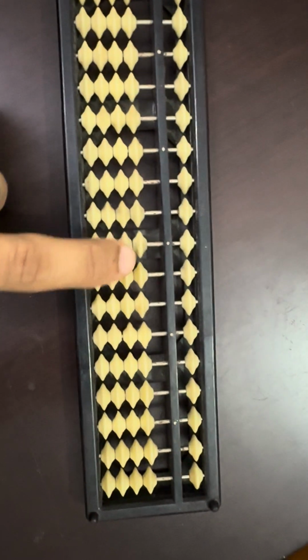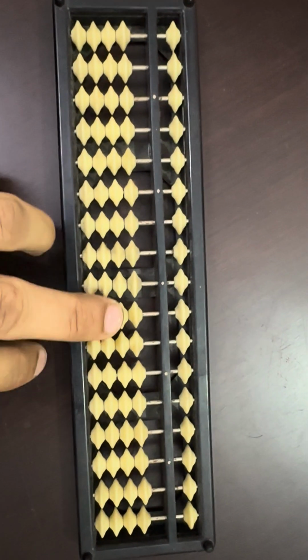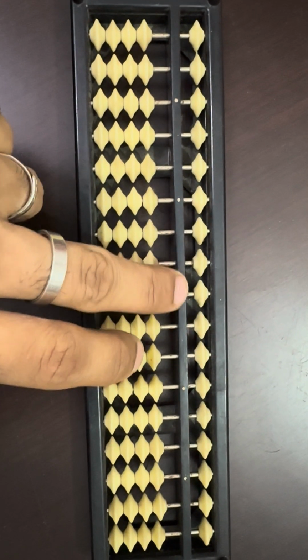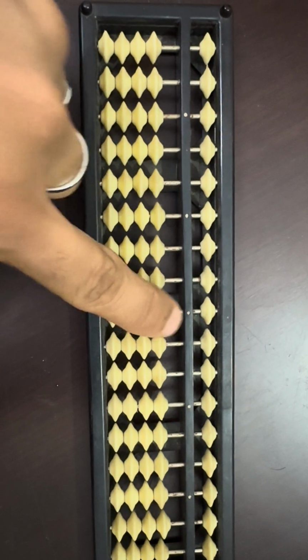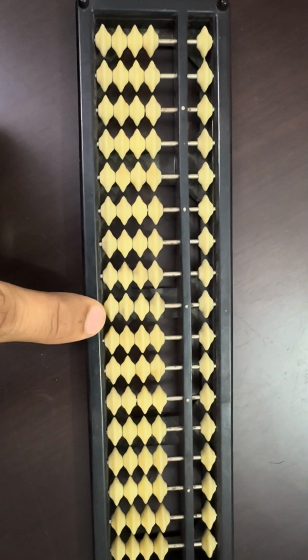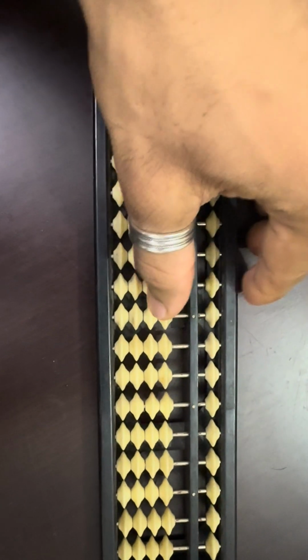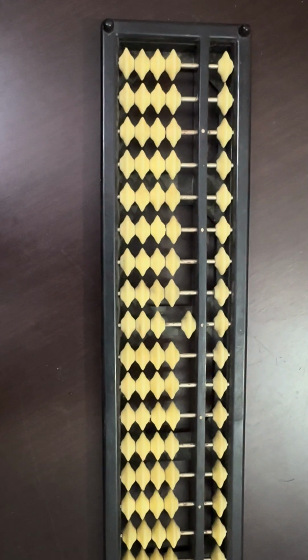So how can any value be represented on this? First of all, we need to understand the difference between the beads below this bar and above this bar. The 4 beads that we see below the bar represent a value 1. Because this is the units place, this has a value of 1.